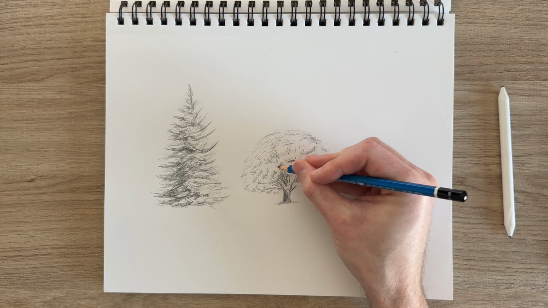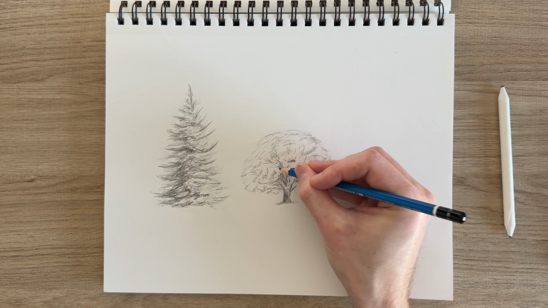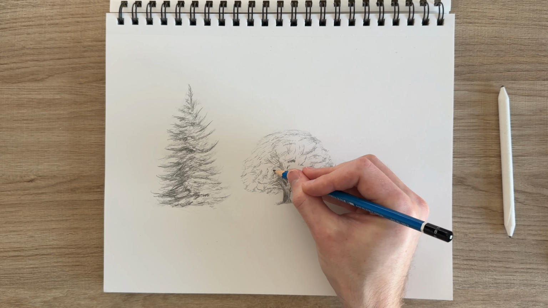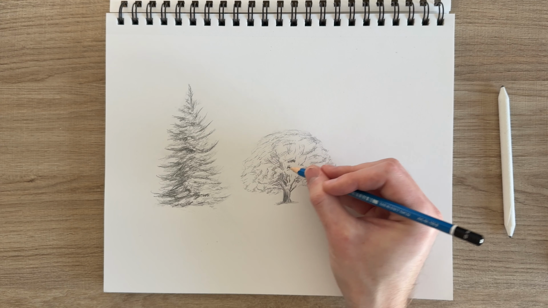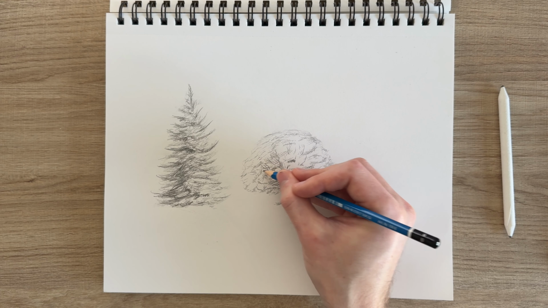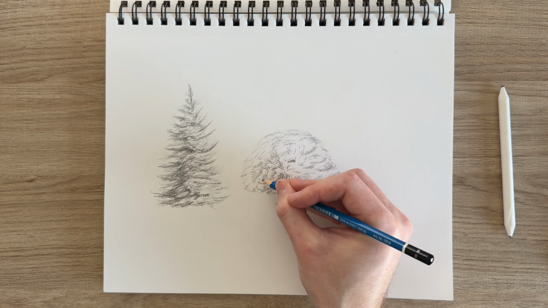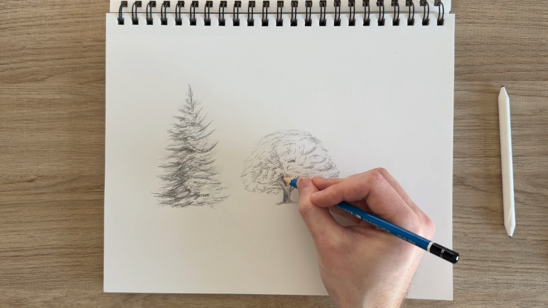Then here I need a little bit more of the darker value. And it's the same process. You can even squint your eyes sometimes. That'll help you recognize values a little easier. But once you practice this just a couple times, you'll get it down, no problem.